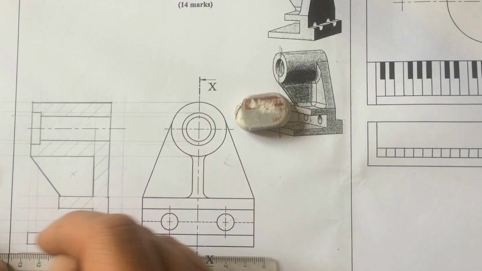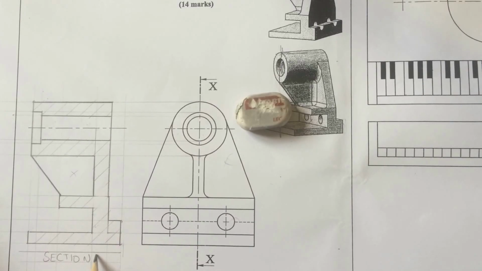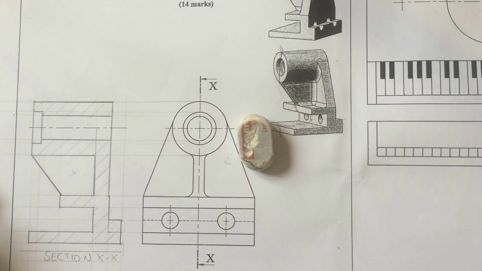This view now is called section XX, to give you an indication of where it has been cut.